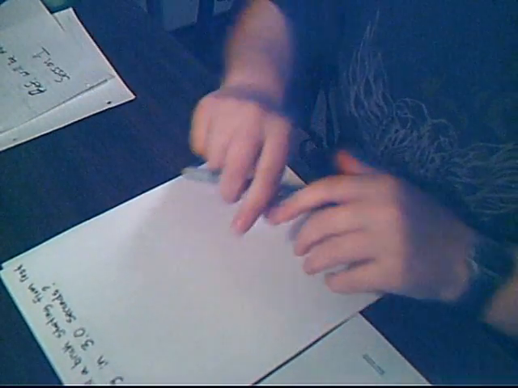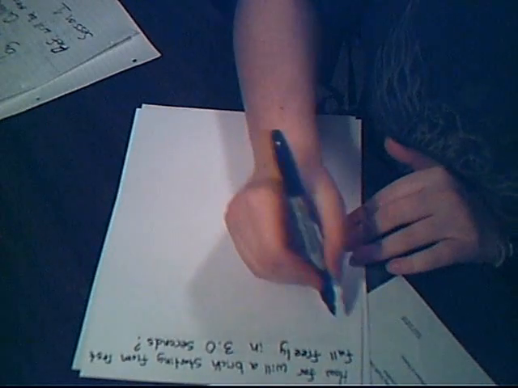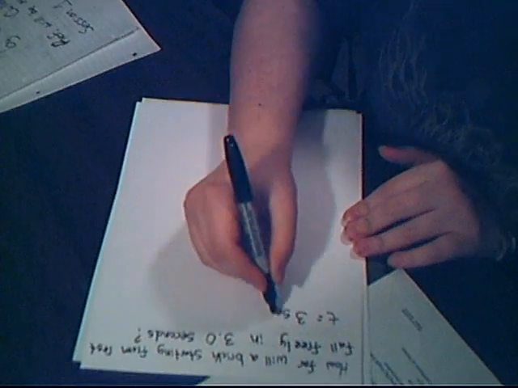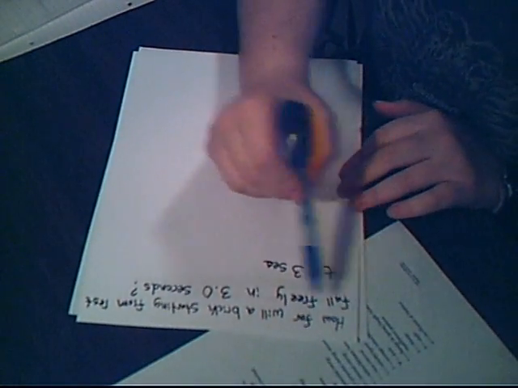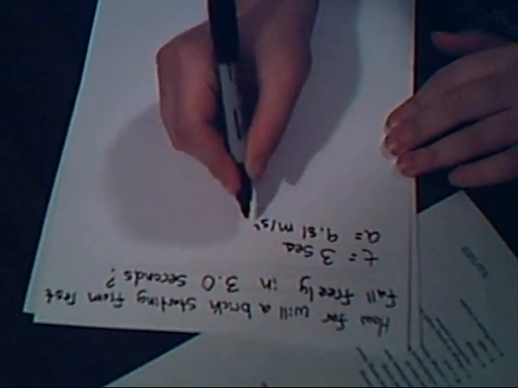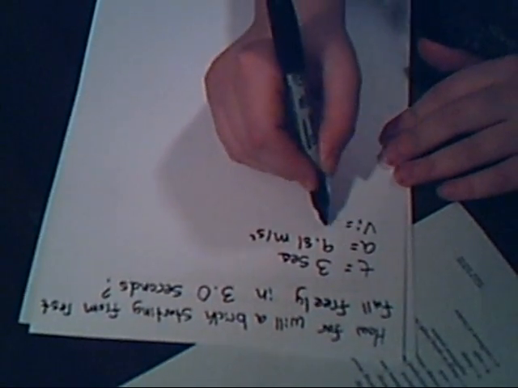First problem. How far will a brick fall freely starting from rest in 3 seconds? So in this problem we're given time, which is 3 seconds, and we are to imply that the acceleration is 9.81 meters per second squared, which is the acceleration due to gravity on Earth. Also, we imply that the initial velocity is 0, because it says it's starting from rest.